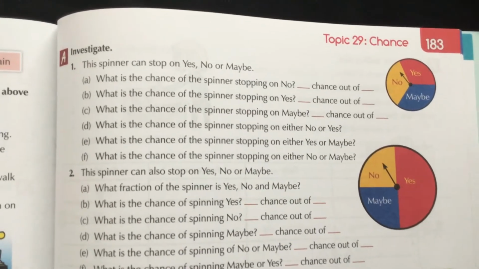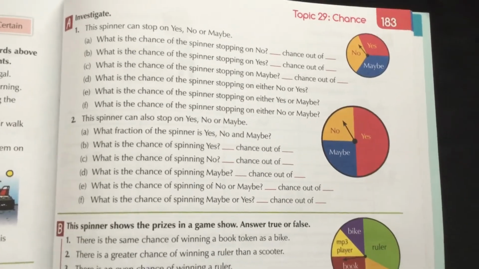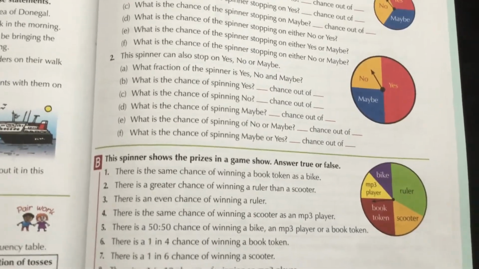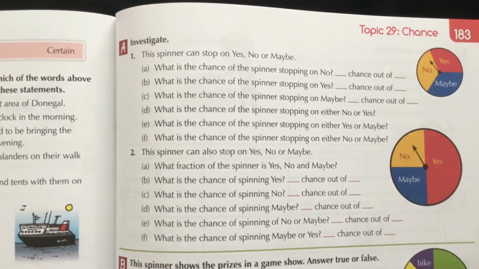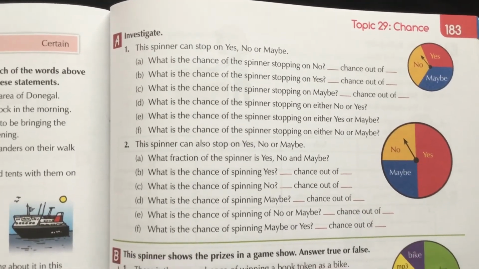So I want you to do the whole page, because it's simply read and write yes or no, or true or false, or 1 out of 3 or 2 out of 7 or whatever chances. And a 2 out of 7 chance would be 2/7 of possibility. Okay, so we want you to try to investigate the chances.